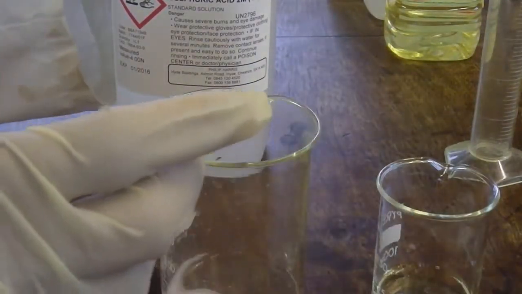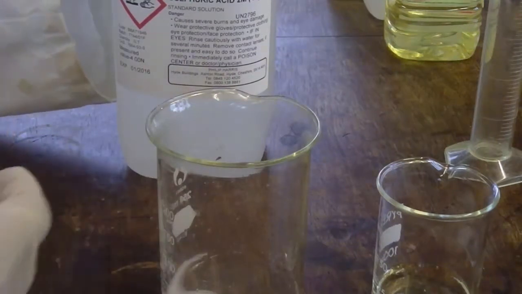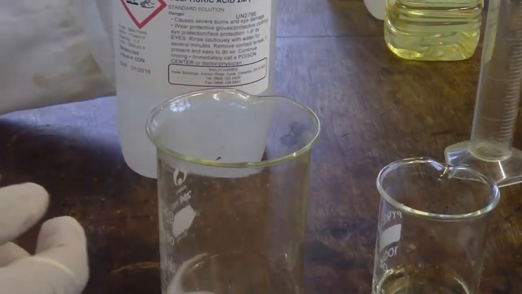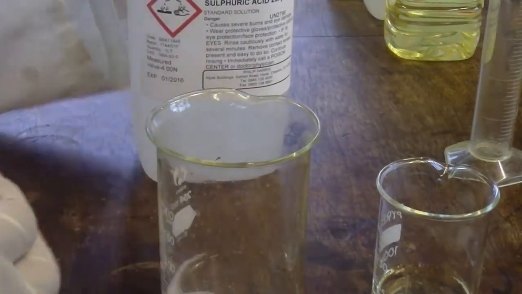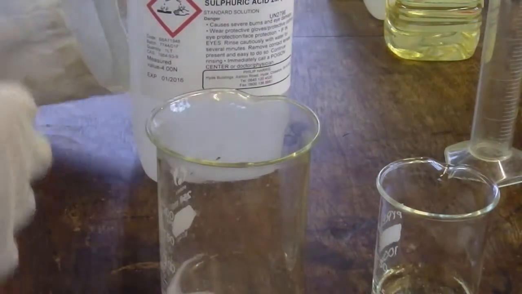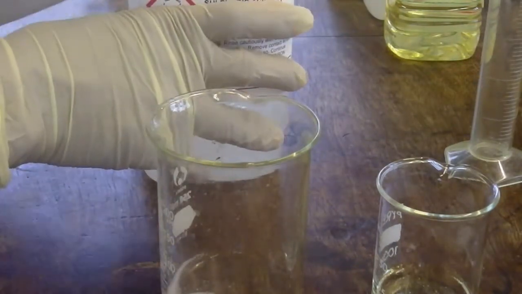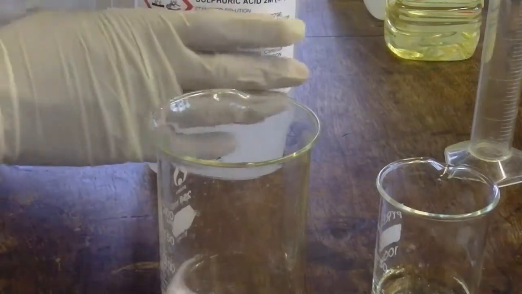And usually we don't use the word bubbles because everything is actually bubbly. So effervescence is the proper word to indicate the release of a gas. In this case, it's carbon dioxide.